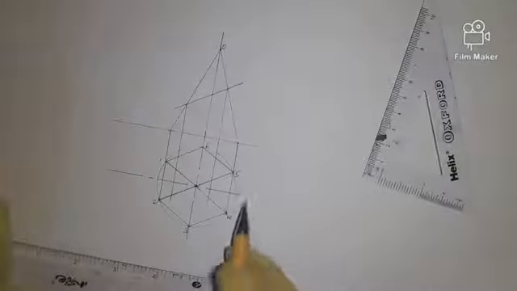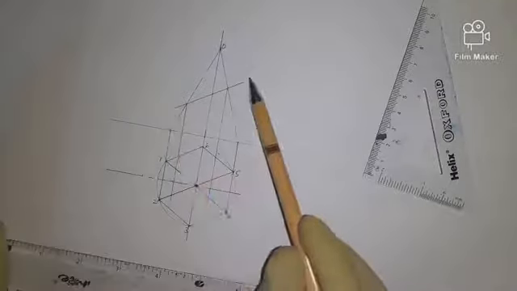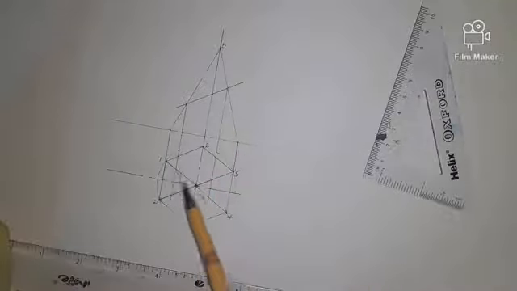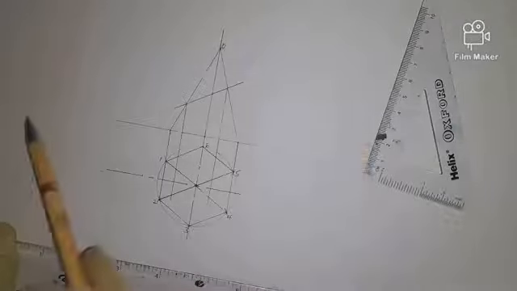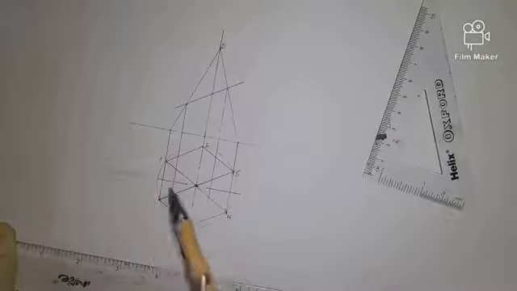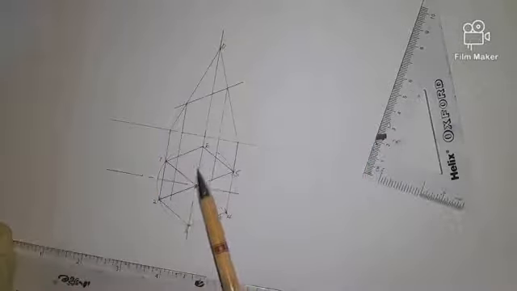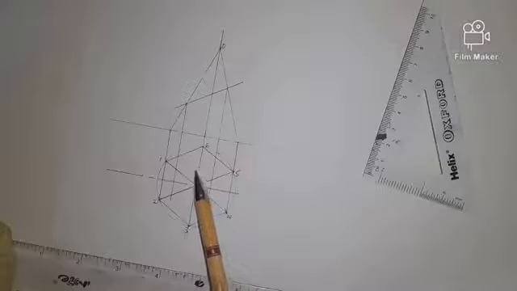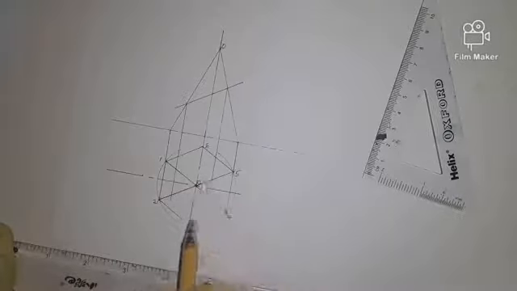Now this cutting line has cut this line, this line, this line, and this line. Because it's a cutting plane, it must have also cut this and this. And now how do we get the point where the cutting plane cuts the line from O to 6 and then from O to 3?